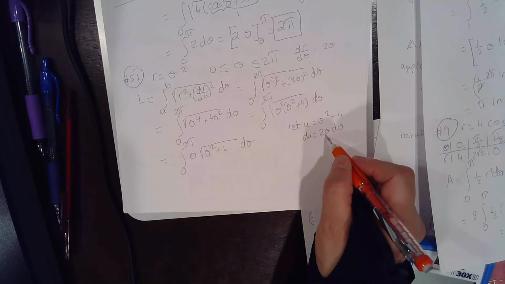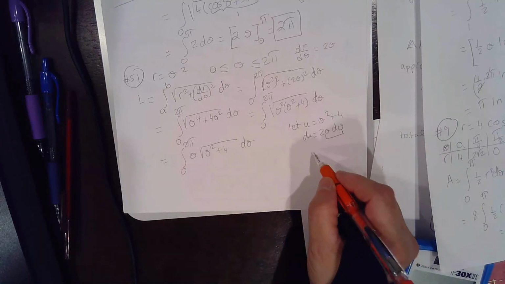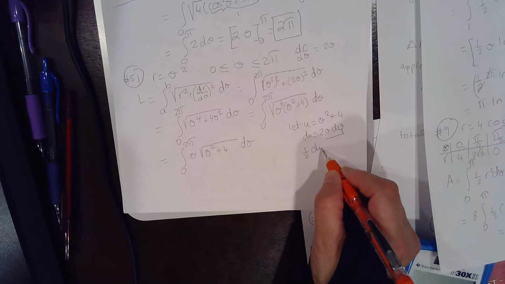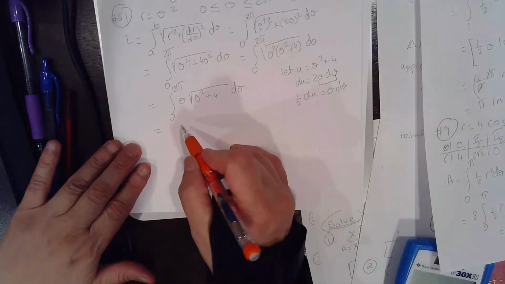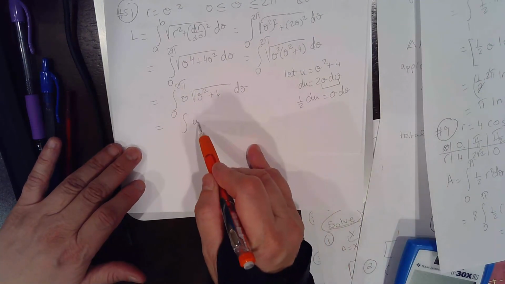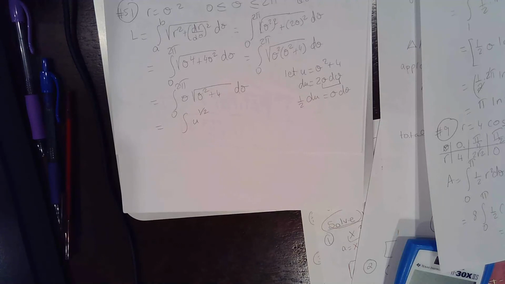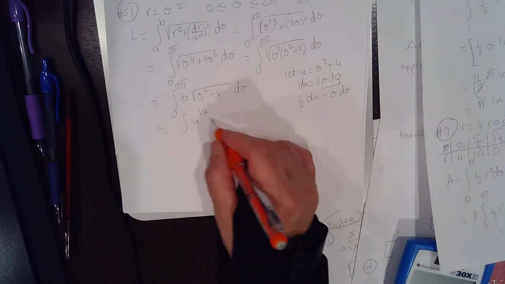We already have theta d theta, so 1/2 du is theta d theta. So we can change this to u, so you have u to the 1/2, right? Square root of u is u to the 1/2. Theta d theta is 1/2 du.